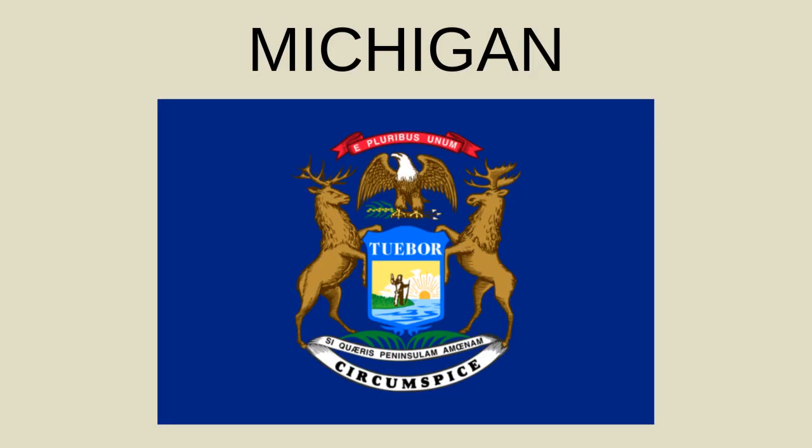The coat of arms consists of a shield flanked by an elk and a moose, with a bald eagle and a red banner above and a white banner below. Within the shield is a man raising his hand in peace, but he also holds a gun to symbolize that Michigan is ready to defend its nation if needed.